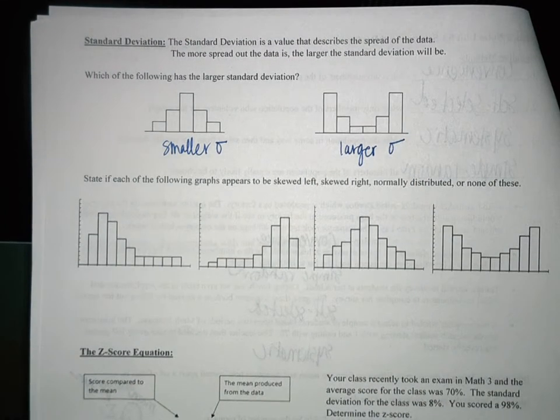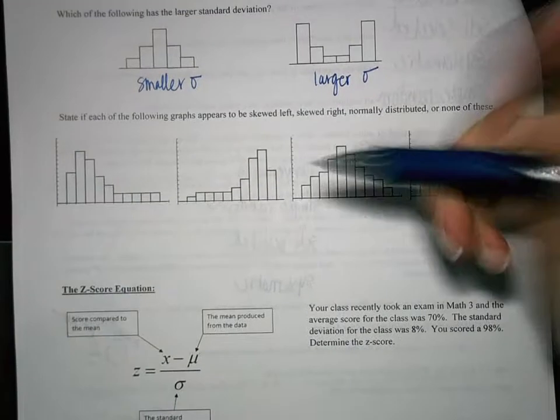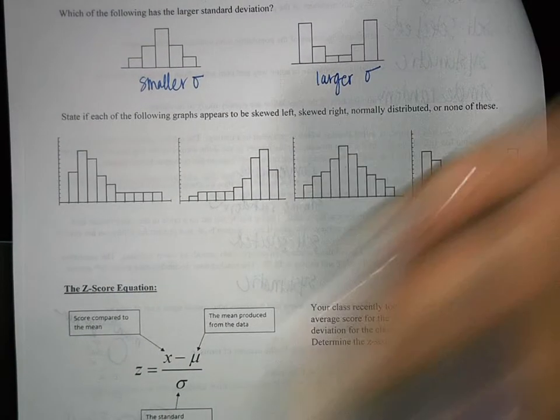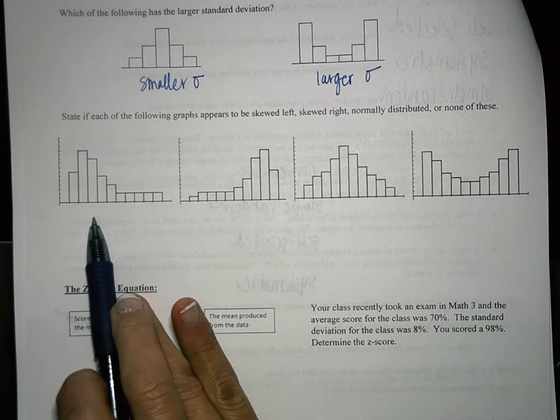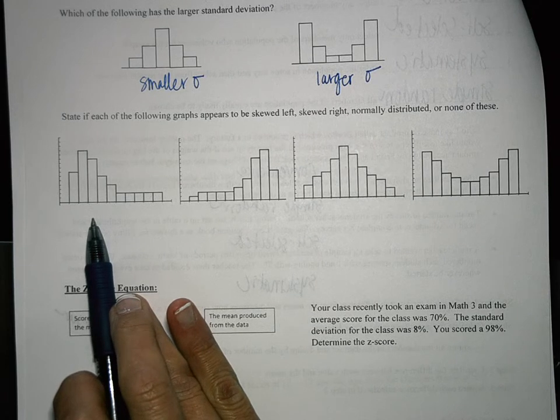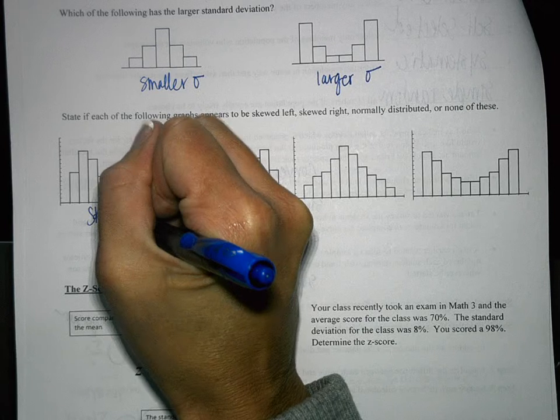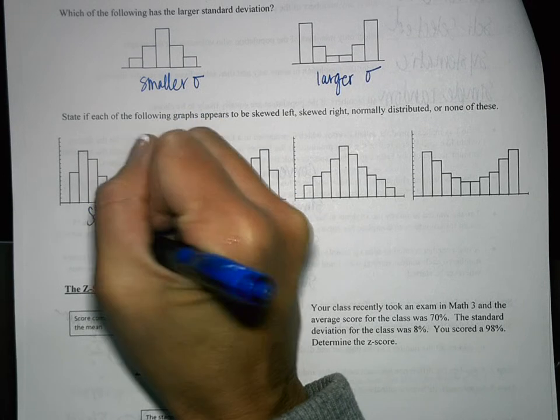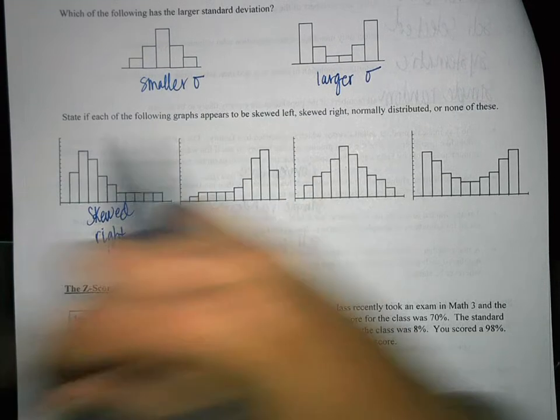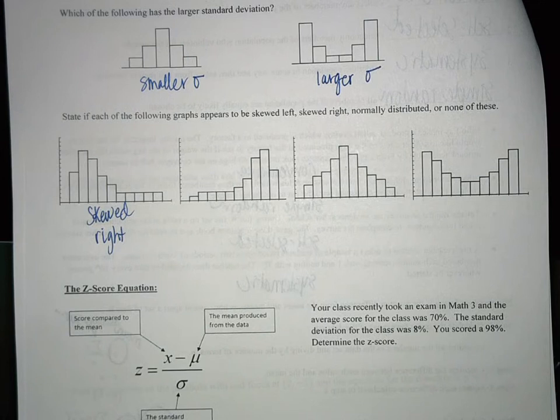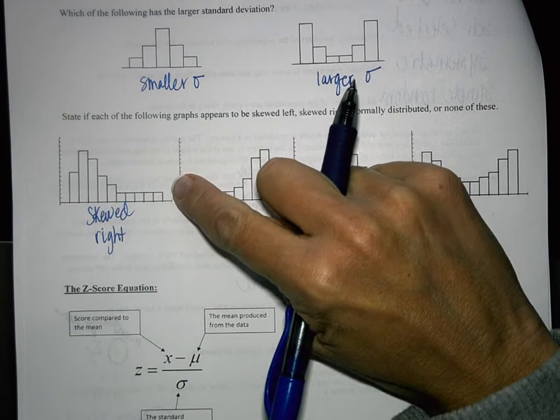Okay? All right. Next, we're going to talk about things being skewed. So what do you remember? Is this going to be skewed left or skewed right? Skewed right. Very good. Skewed right is correct. So remember that the thinner part, the tail, explains the skew. So since it's thin on the right, it's skewed right.